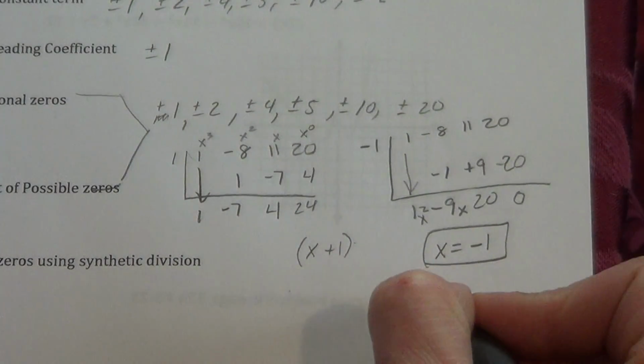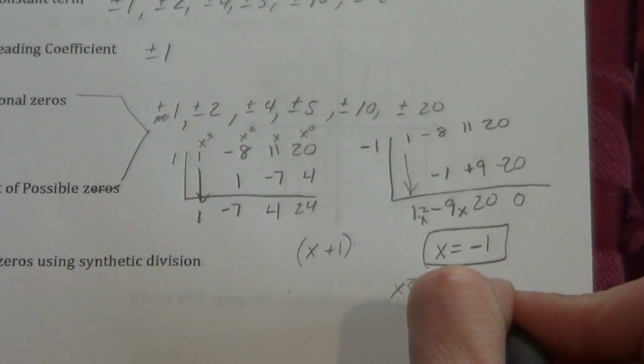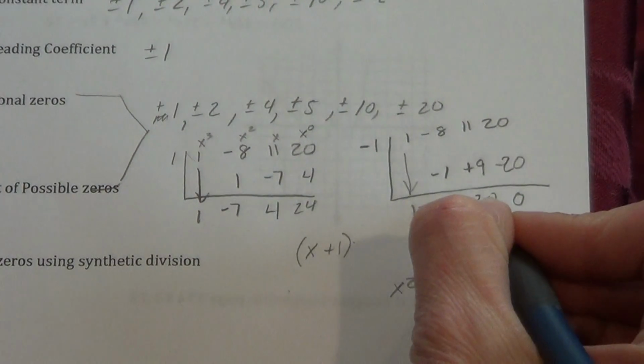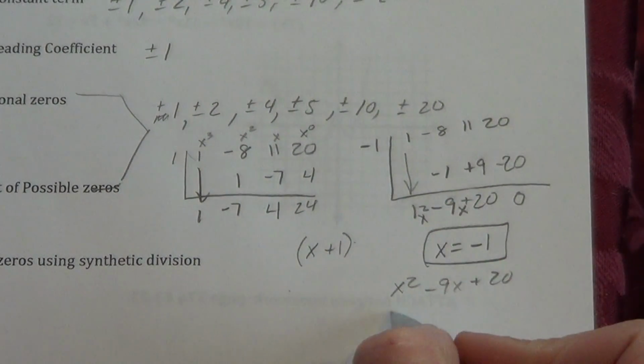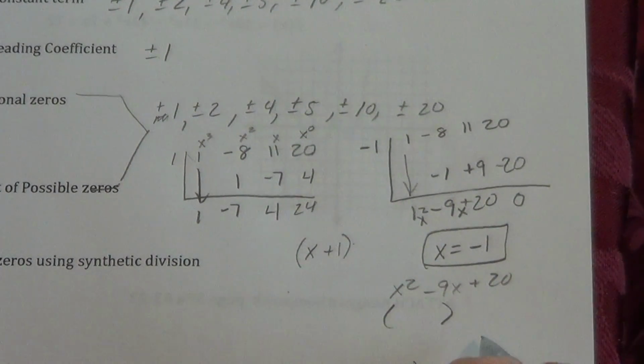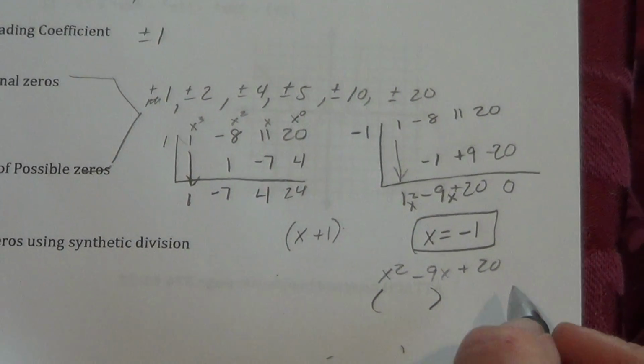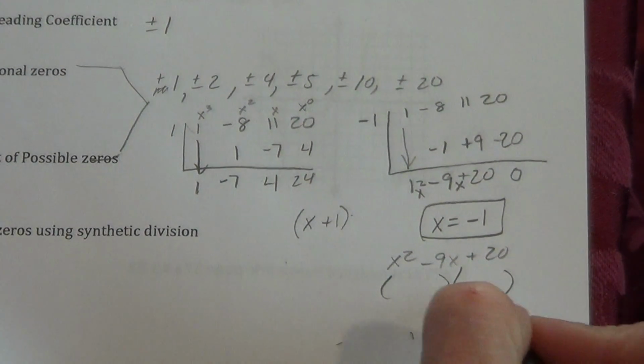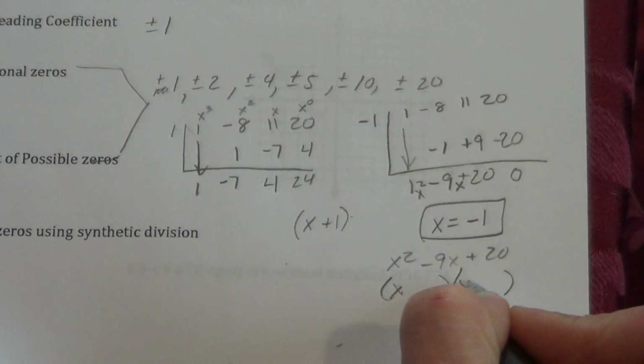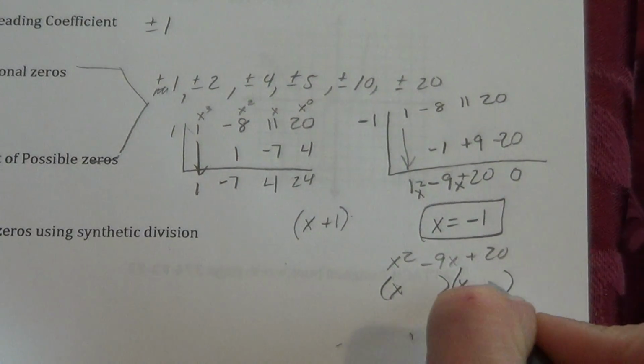x squared minus 9x plus 20. I can shortcut this. 20 is positive, but the middle number is negative, so I make it all negative.